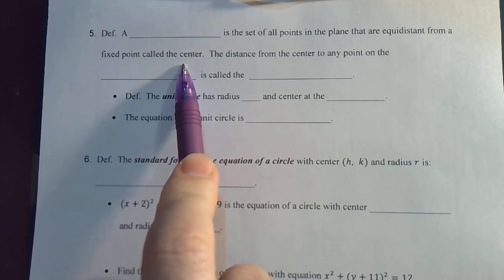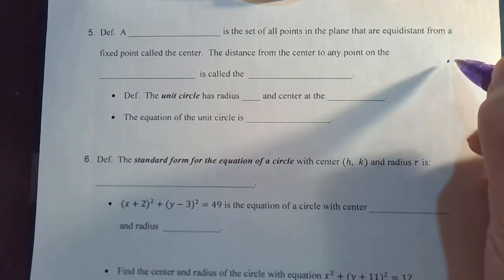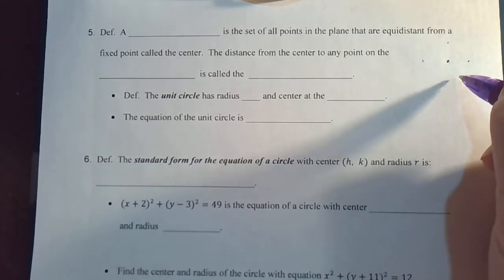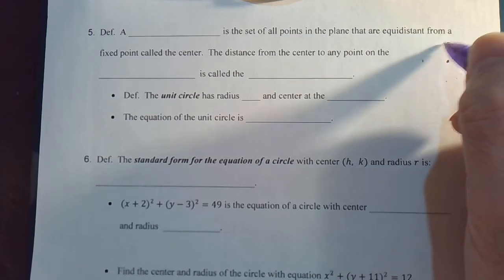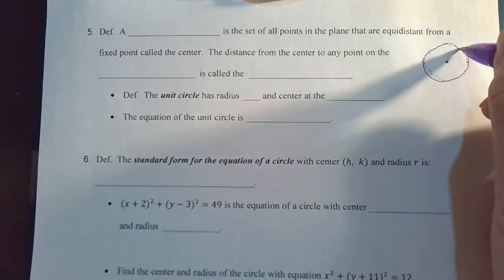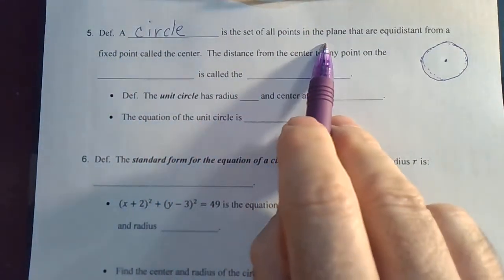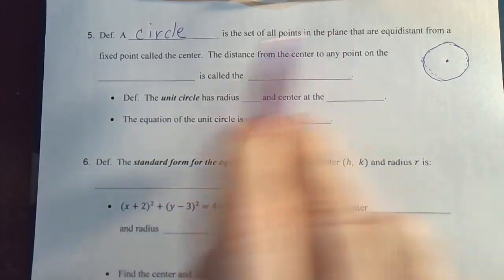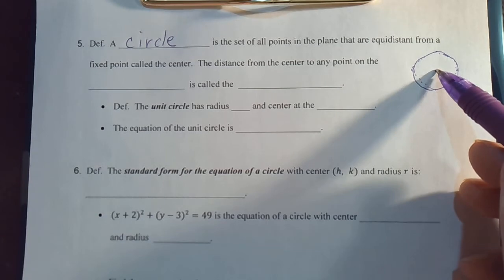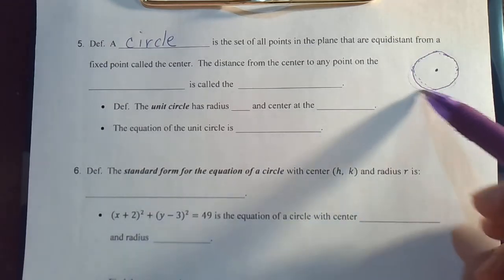So what is that? Well, think about it. That's the fixed point. It's called the center. If you went out a half of an inch maybe, and a half of an inch, and a half of an inch, and you kept doing it, all the points that are about a half an inch away from that point, you end up getting, although this doesn't look like it, a circle. So a circle is a set of all points in the plane that are the same distance from a fixed point called the center. Now, technically, the center is not part of the circle, but the center is associated with this circle.